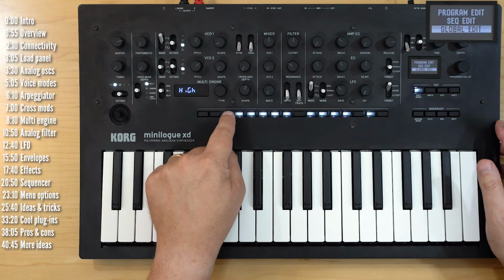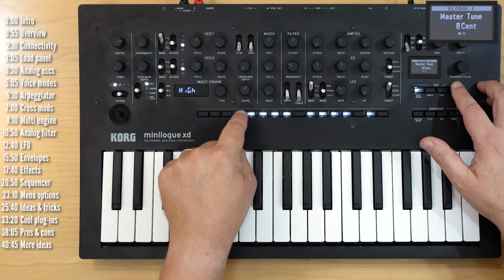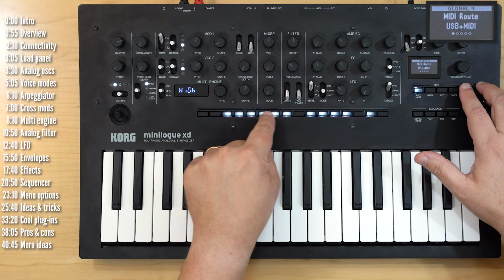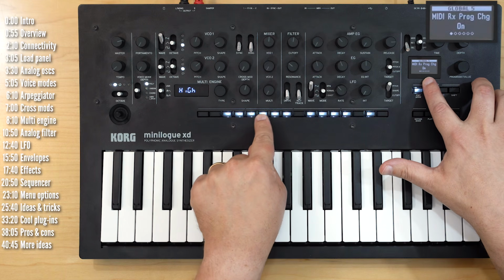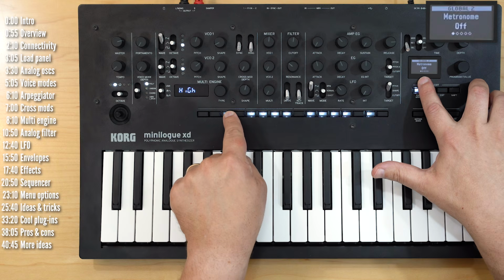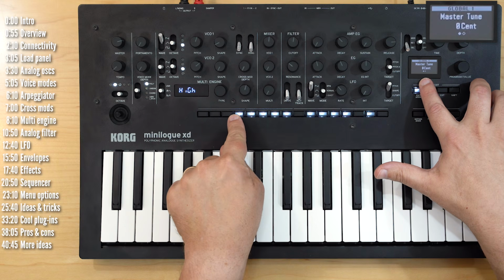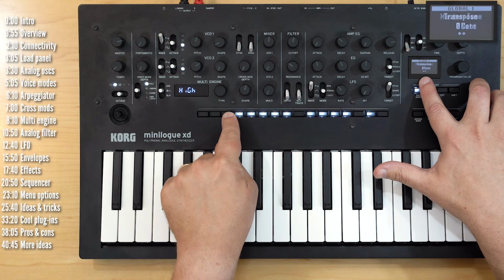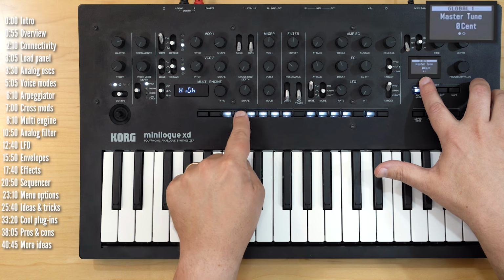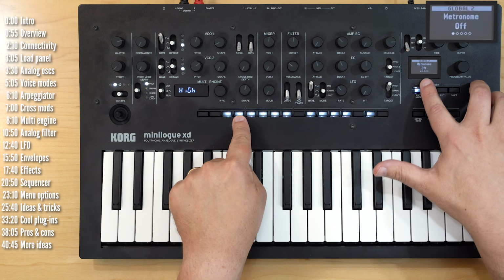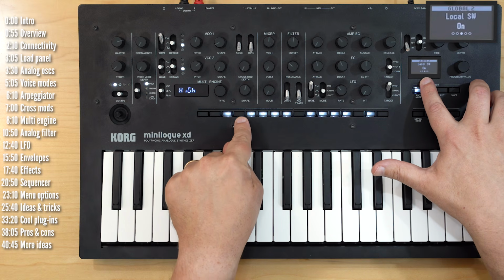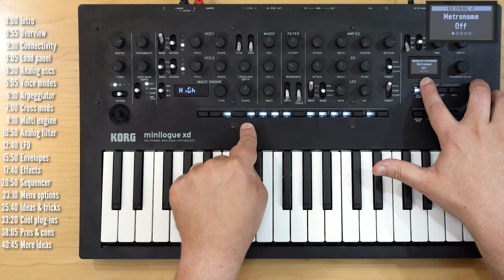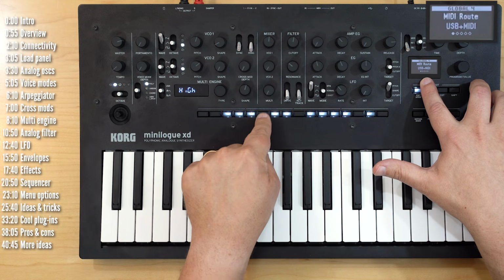So for example, these are a few of the things that you can change on a global level. There's a metronome and so on. And if you see these dots here on the bottom, it means that there are a few options per submenu, right? So master tuning has 2 options. And this menu, global 2, has metronome control and 5 options, right? And this one has 4 options and so on.